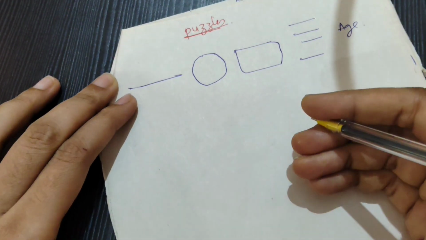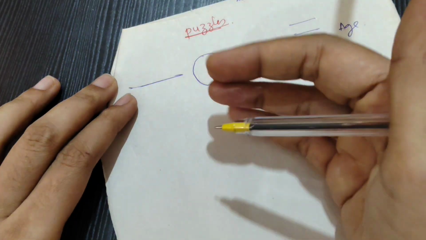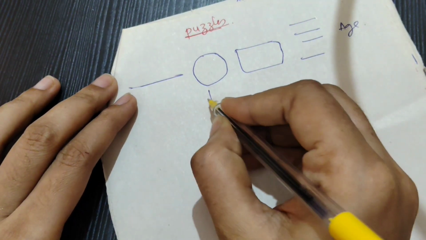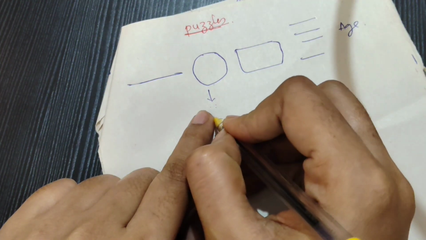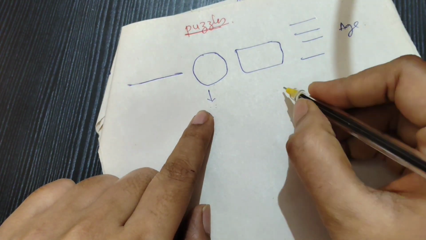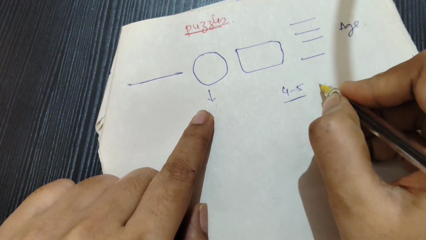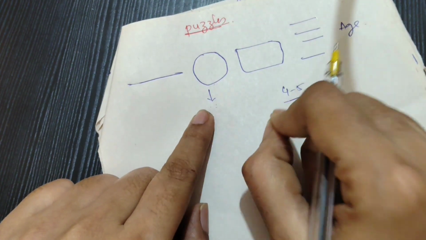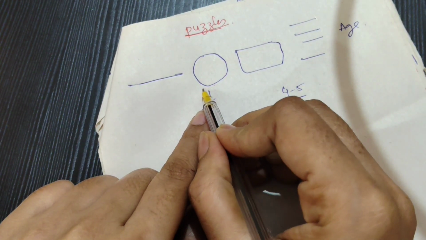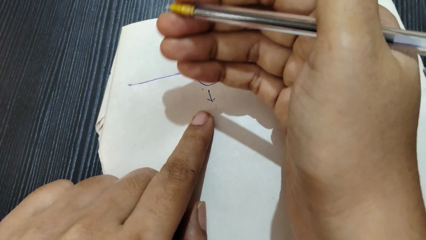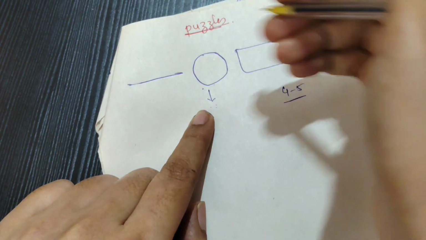So in this video, at the start of the puzzles, I picked a simple arrangement, that is circular, which is easy and a scoring topic. Generally in banking exams we get to see 4 to 5 questions on puzzles. In that, maximum we will see the circular arrangement. So I thought of starting with the circular seating arrangement.